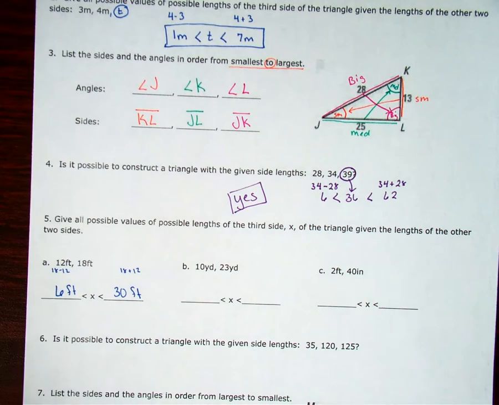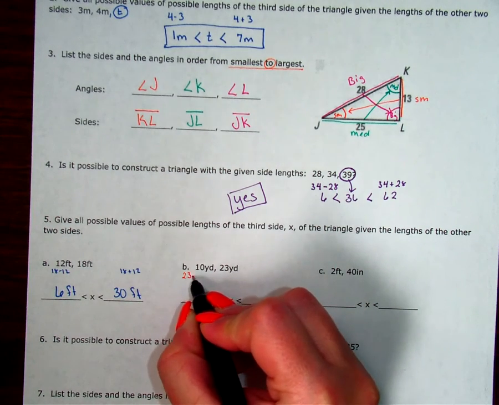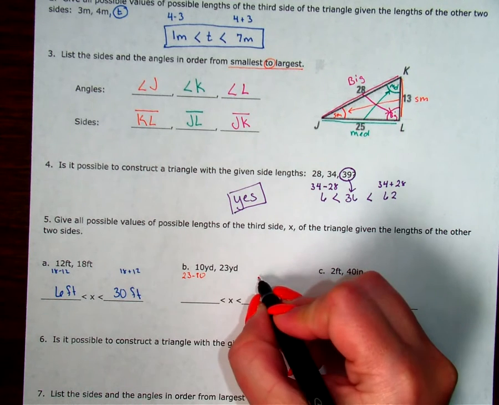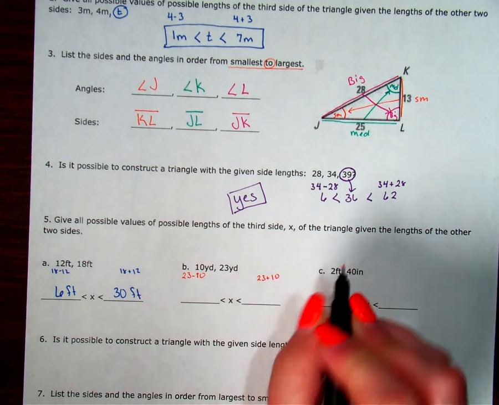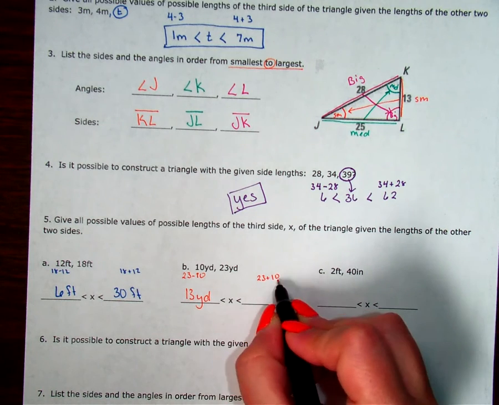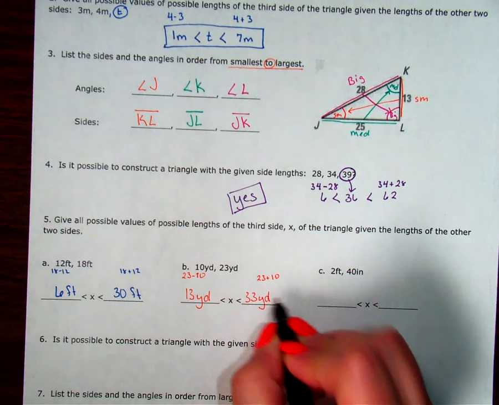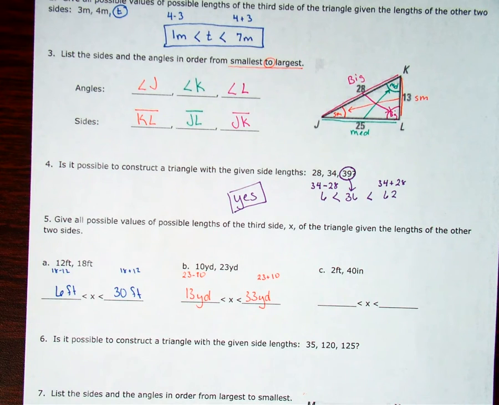Okay, the next one, again, I'm going to subtract, and I want the positive distance, so 23 minus 10, and then 23 plus 10, which is going to give me 13 yards to 33 yards. Oops, 33 yards. So x has to fall between 13 yards and 33 yards.